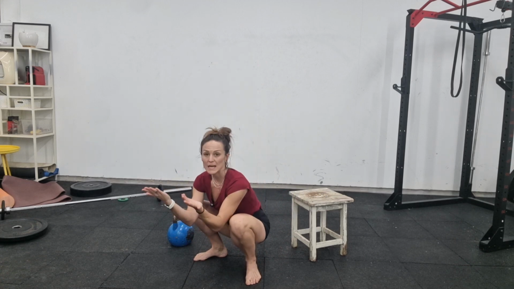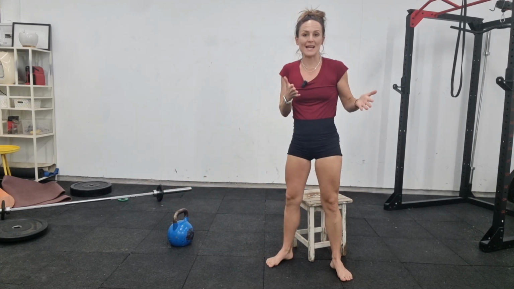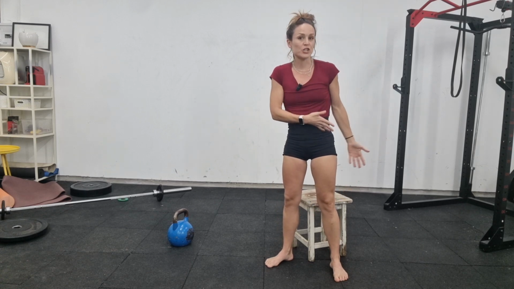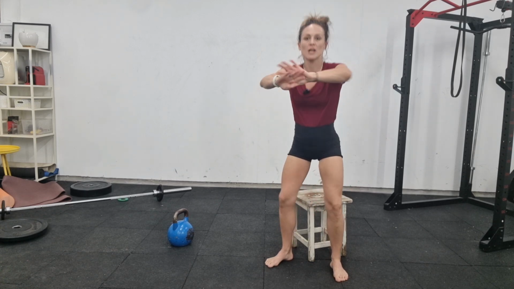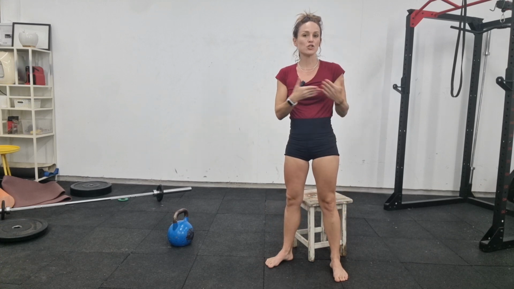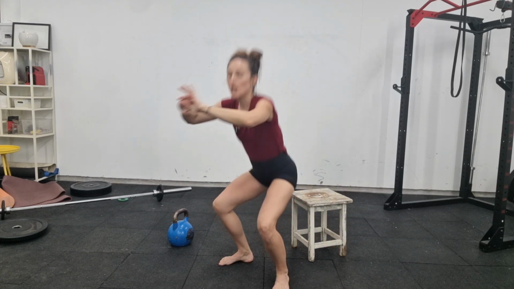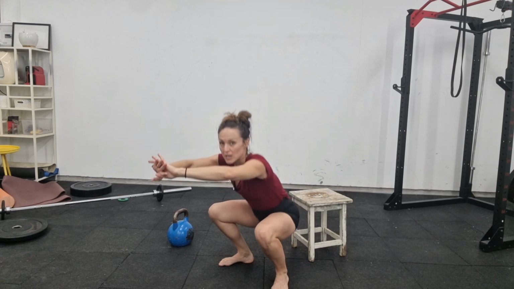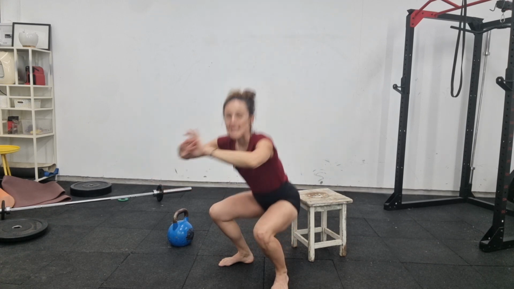How deep you go in the squat depends on your mobility. Some people will have no problem, like me, going arse to grass and coming out of it. Some of you may need to use a chair, a stool, a bench, and just squat to this height. But as your strength and mobility improves, you want to try to go a bit lower, then break parallel, and then go even further before you start adding weight.